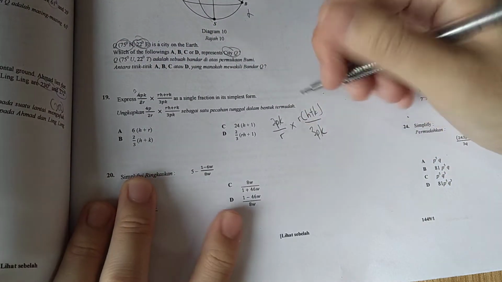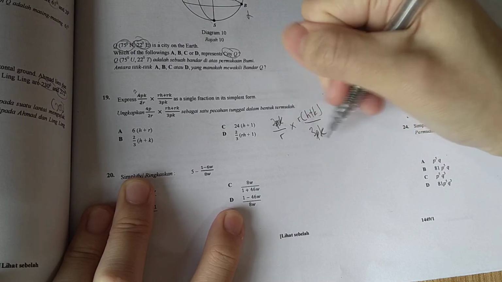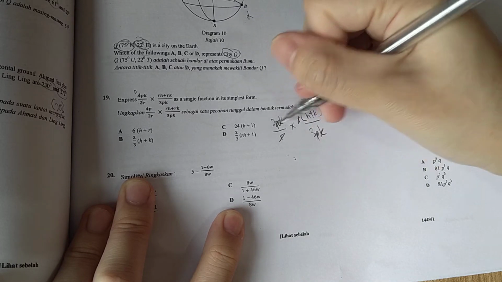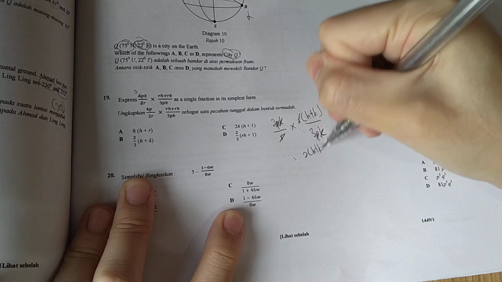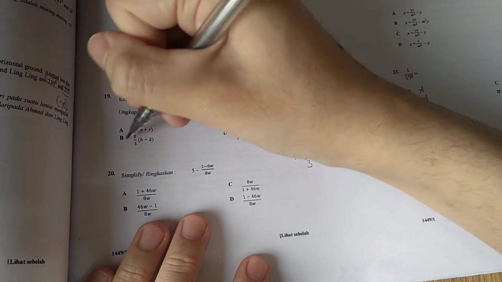Alright, after you write down this, now you can potong, right? P dengan P potong, K dengan K potong. When you potong, you have to potong dengan silang lah. And then R and R also you can potong. So left with what? Atas darab atas, bawah darab bawah. So 2 times H plus K. So 2 bracket H plus K. And then bawah darab bawah. So 3. So the answer is B.